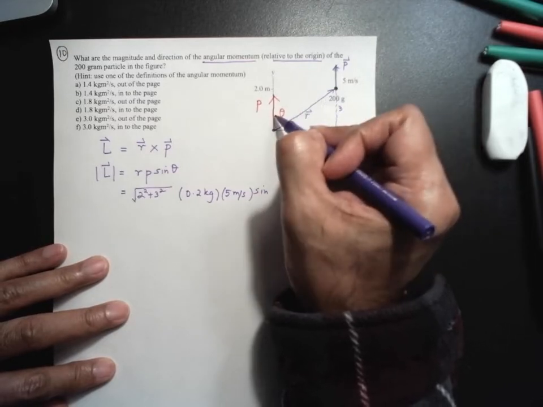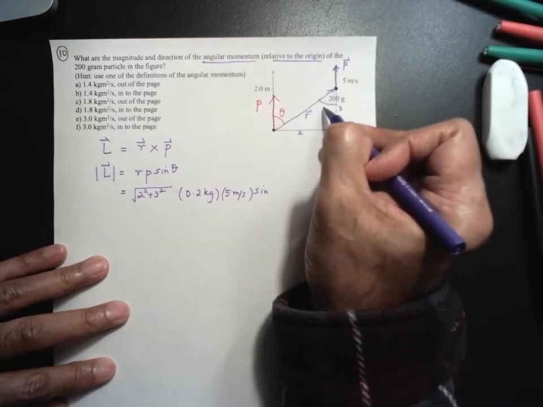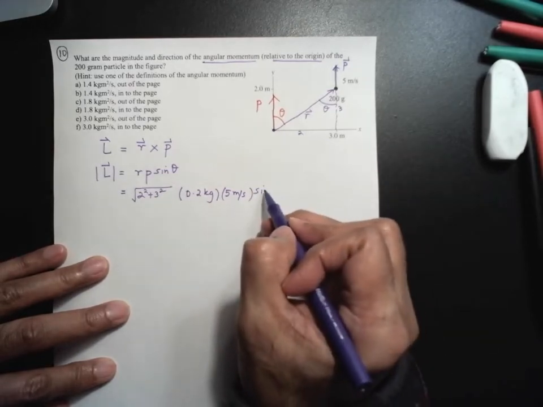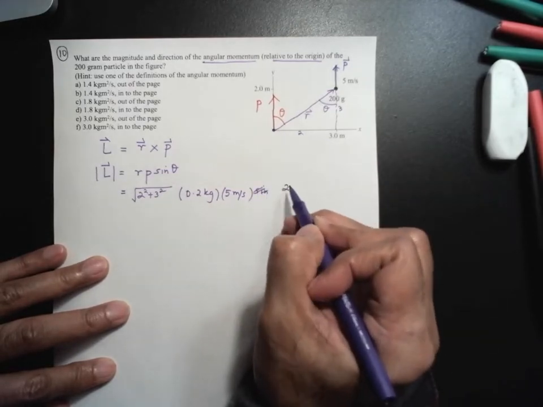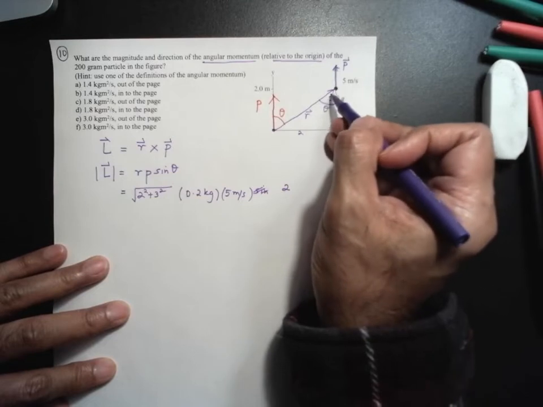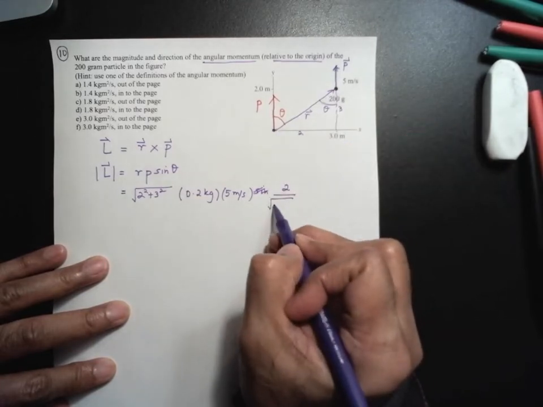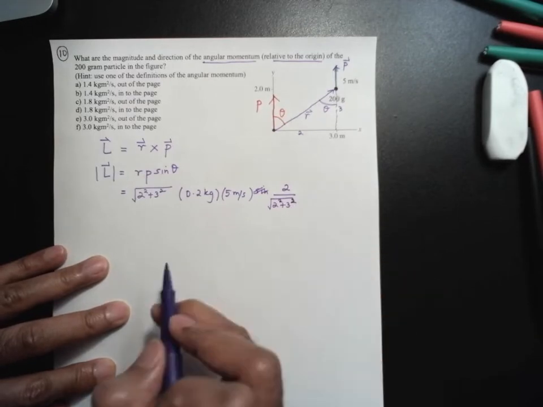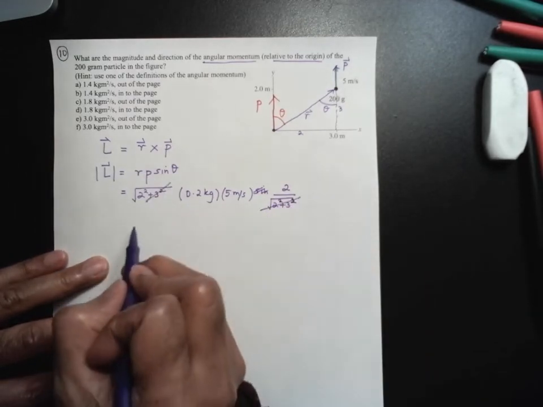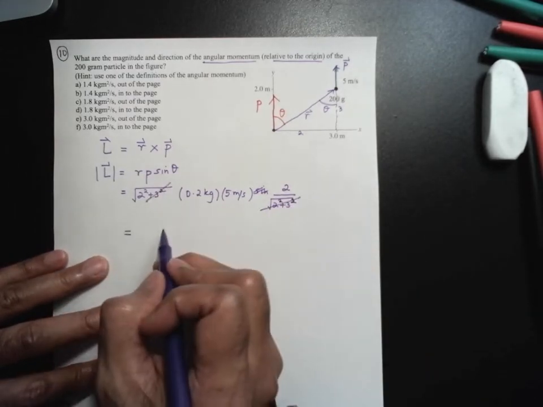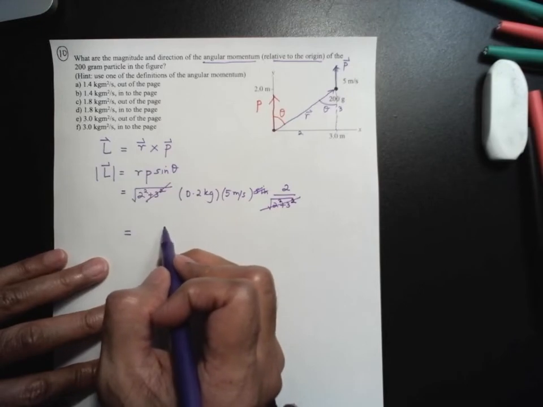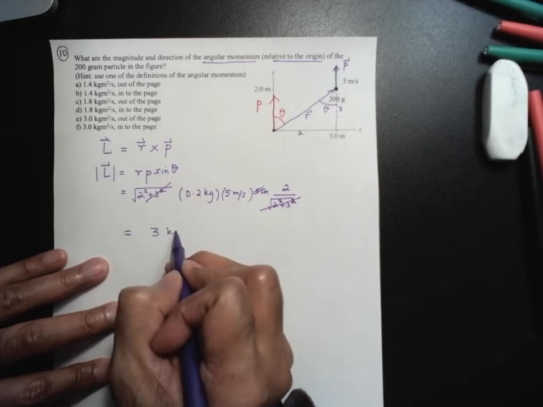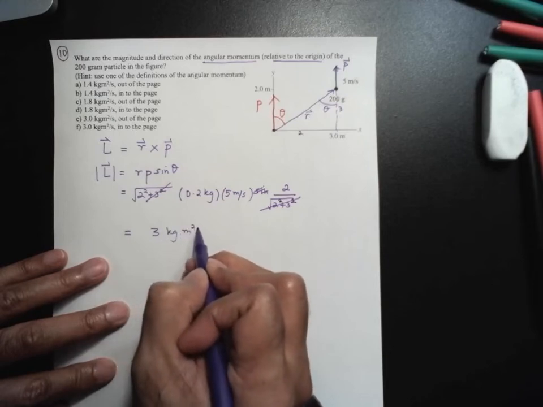So this angle is theta, and the sine would be the opposite side, 2, divided by the hypotenuse. Okay, and so this and this cancel, and so I'm left with 3 kg. Those are the units, kg meters squared per second.